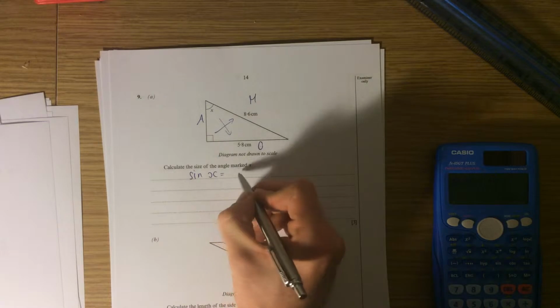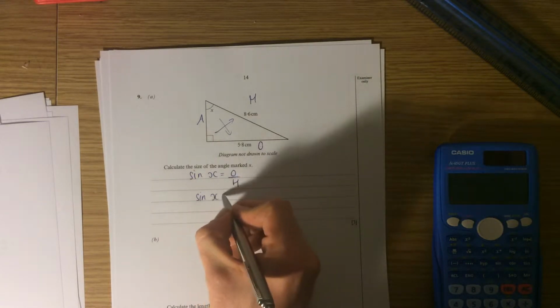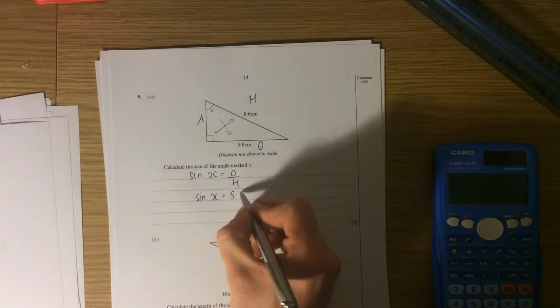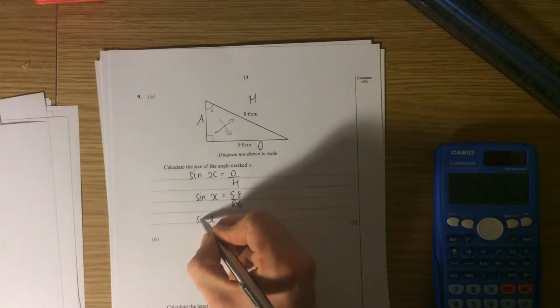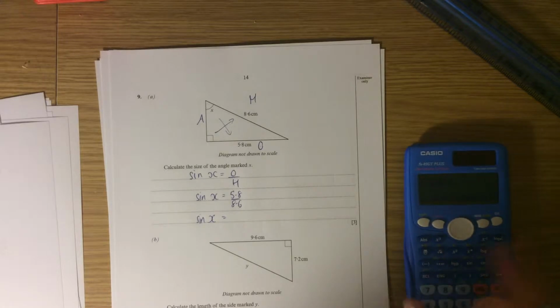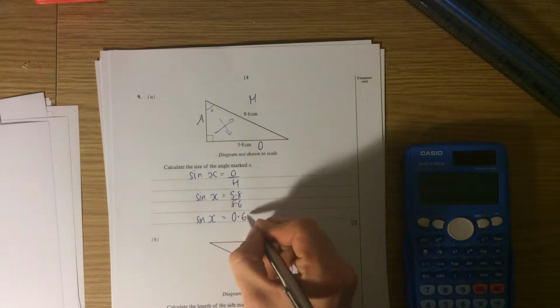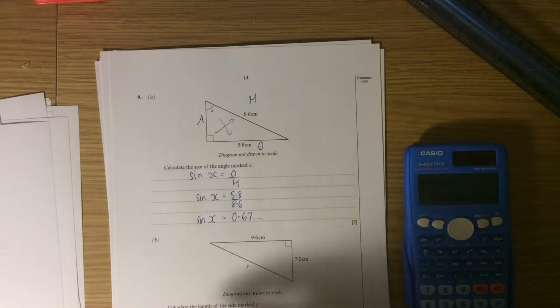So sine x is equal to opposite divided by hypotenuse. Sine x is equal to, in this case, 5.8 divided by 8.6. So sine of x will be equal to 5.8 divided by 8.6, which is 0.67, and that number goes on a lot further into many more decimal places. The key here is to not delete this display from your calculator. A few dots here is absolutely fine.